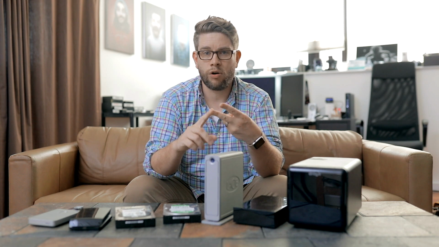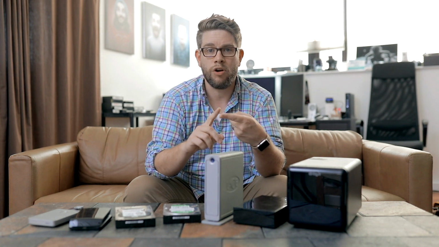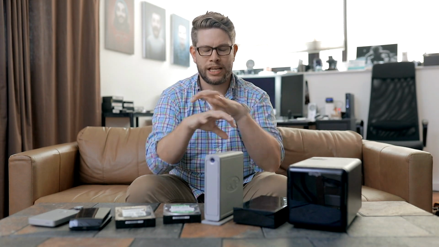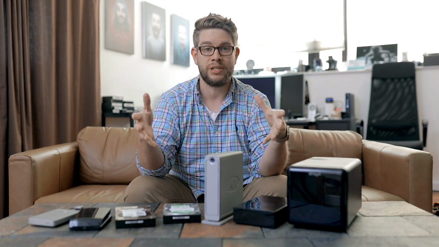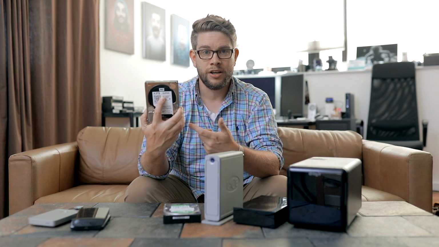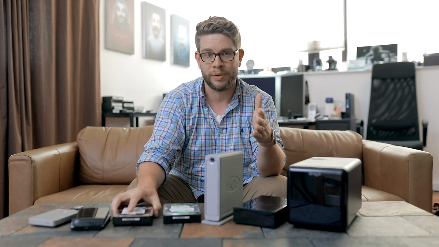RAID 1 and RAID 0 are a little bit different. Those are also very common RAID configurations. RAID 0 means take all 4 of these drives and combine them into one super drive, and that's how your computer sees it, as one 16 terabyte drive that is really fast, because these hard drives combined together start to increase your speed and your performance. So RAID 0 is going to give you the best performance and the biggest drive.